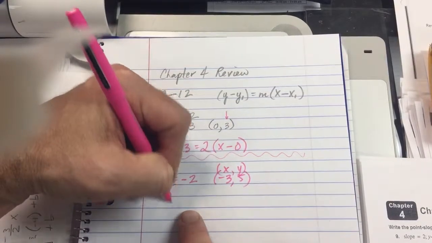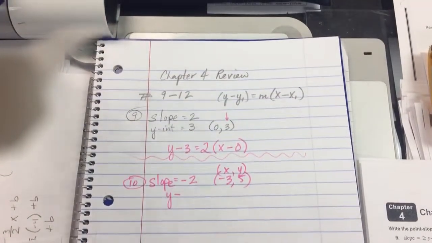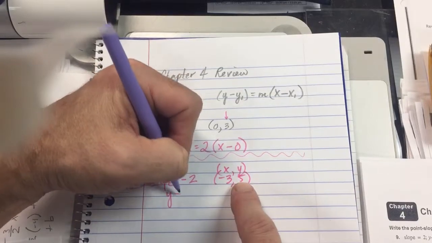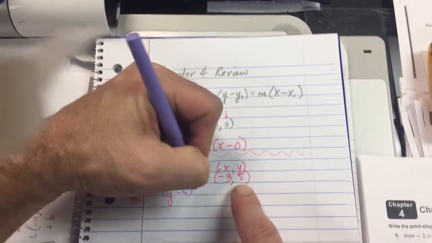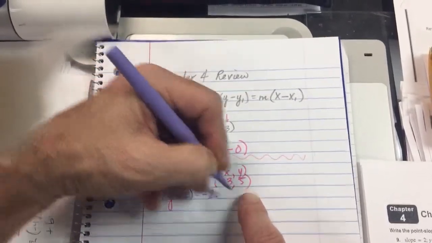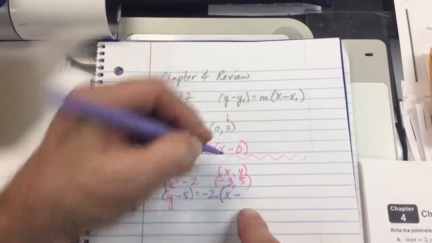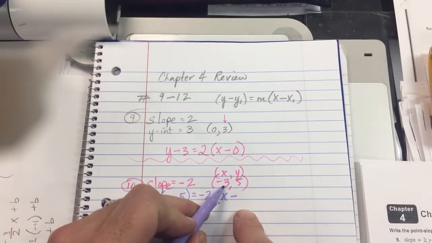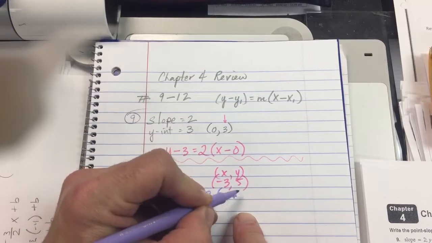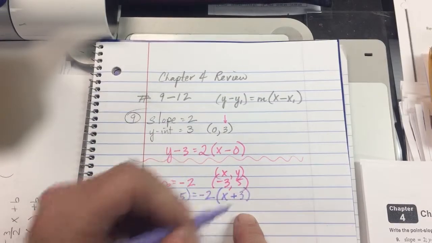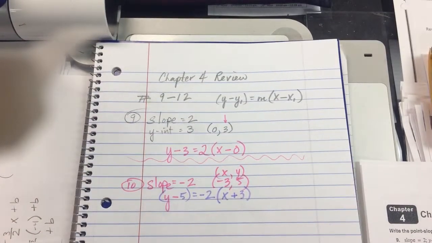So that's going to give us y minus y1, which is 5, equals negative 2, because that's our slope, quantity x minus a negative 3, which is the same as plus 3, and voila, you are done.